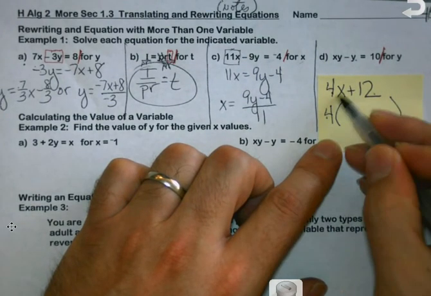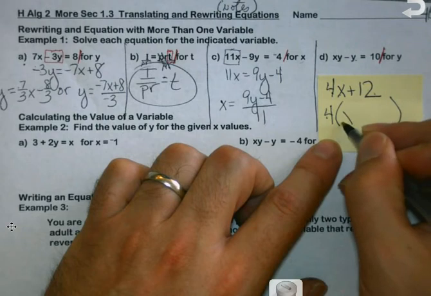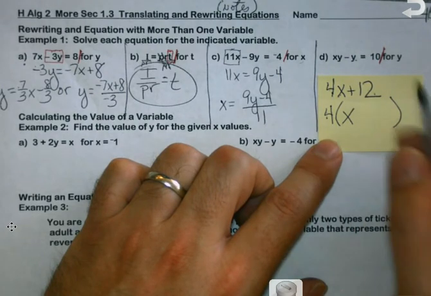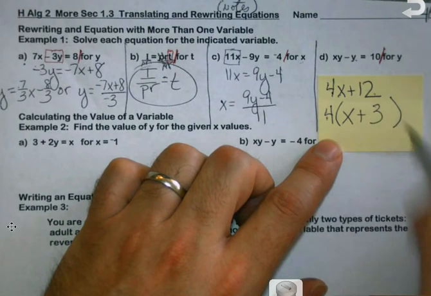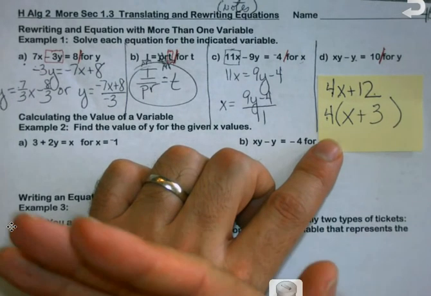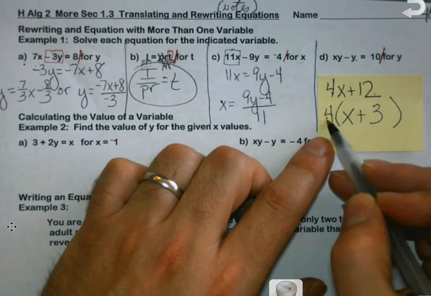So 4 times what gets me to 4x? Yeah, some of you are ahead of me. Okay, and then right. Basically what you're doing is the distributive property backwards. You're factoring because you have something in common that you could pull out.